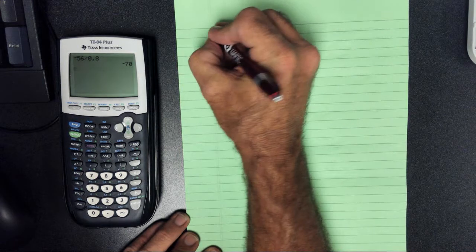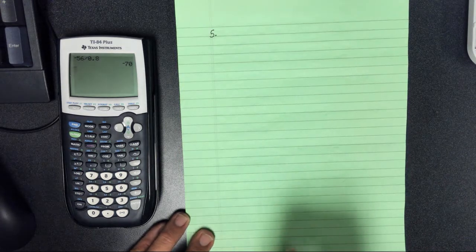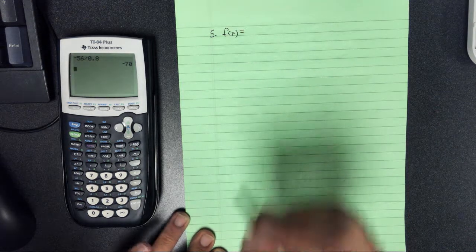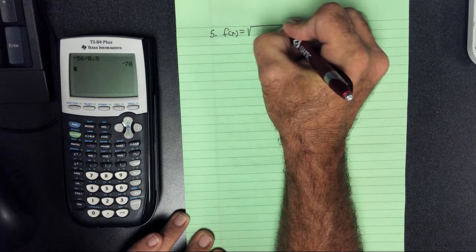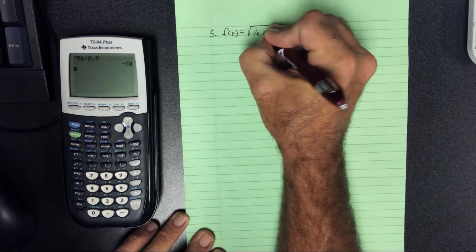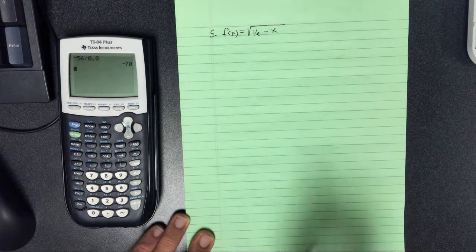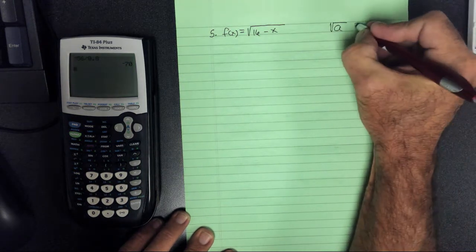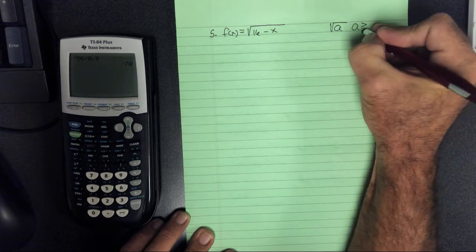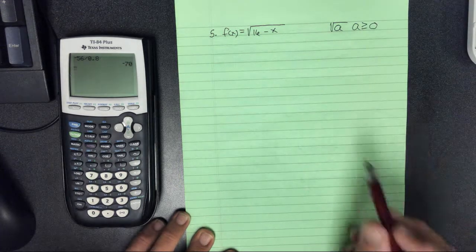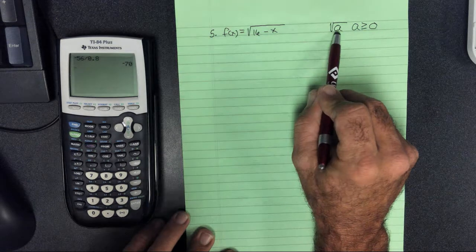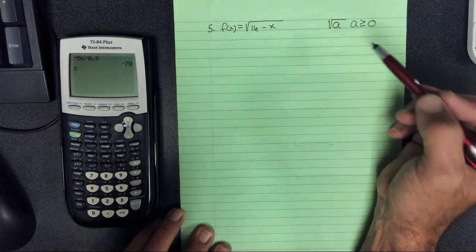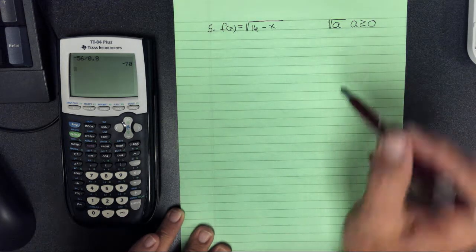Alright, number 5 wants me to determine the domain. That means to find all the x values that we can put into that and get real numbers out of that. So on a radical, let's see, I got 16 minus x. The thing I know about a radical is that whatever is under that radical has to be greater than or equal to 0. If this is negative under the radical, then we will get imaginary numbers. And remember, imaginary numbers are not real, so we cannot include those kind of numbers in our domain.